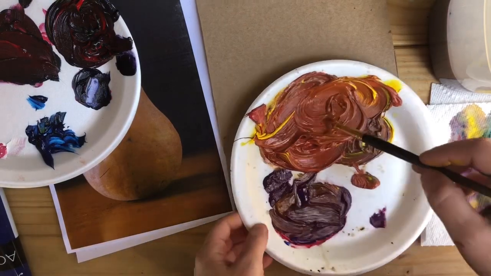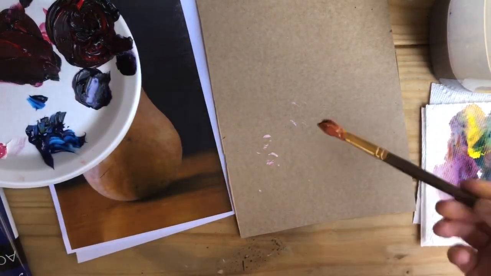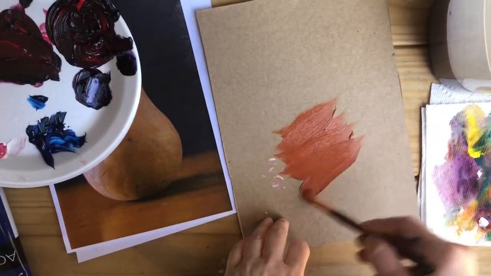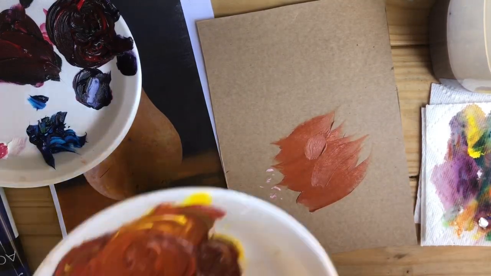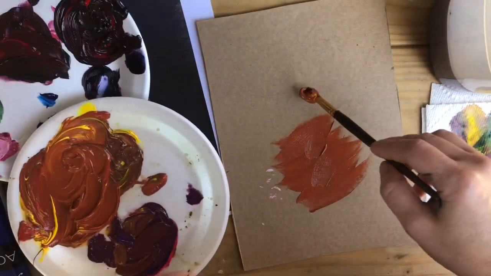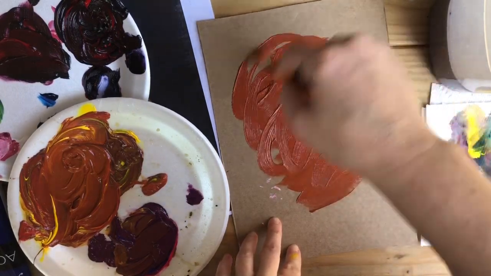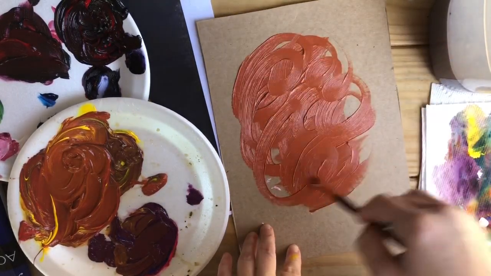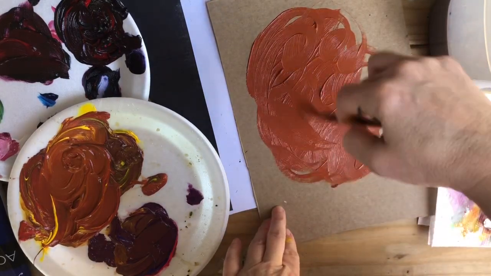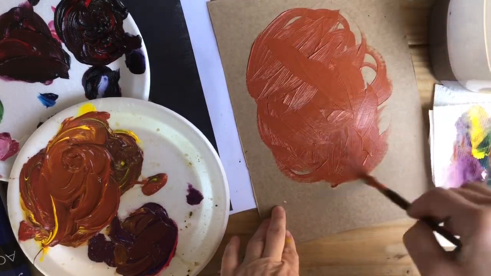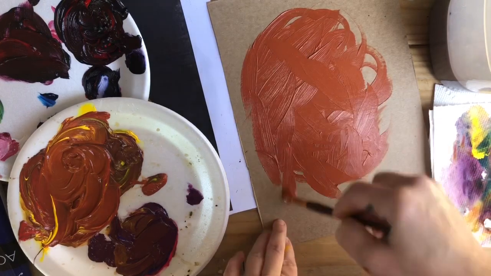Close enough. You guys get the idea. And I'm just going to cover this using some consistent brush strokes. You don't have to worry about it being smooth, but you should try to cover it with a consistent series of brush strokes. So I'm going to use this same, either swirl or slash. You use whatever you prefer.